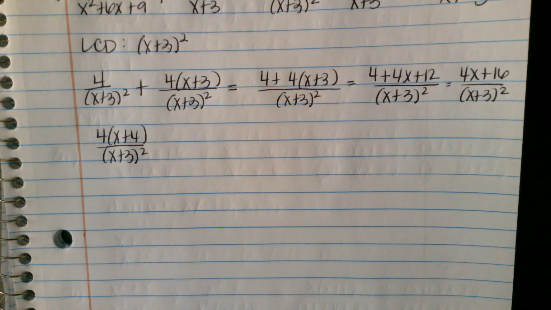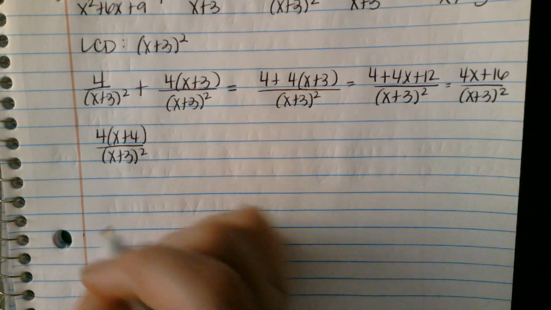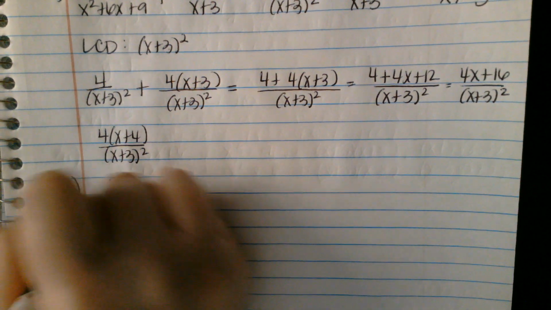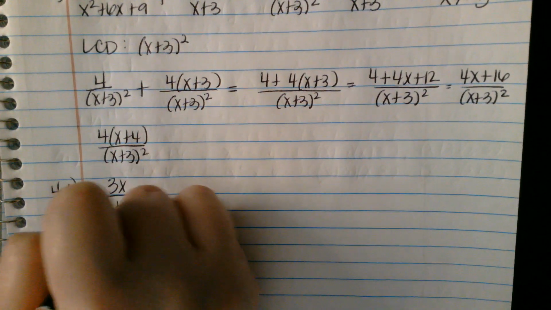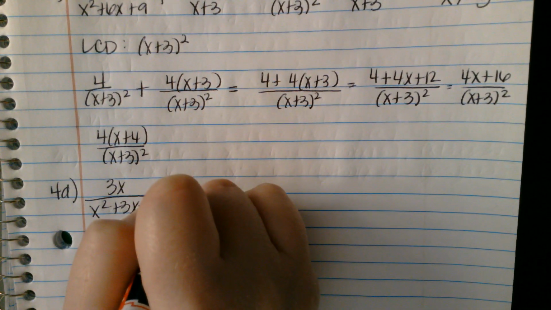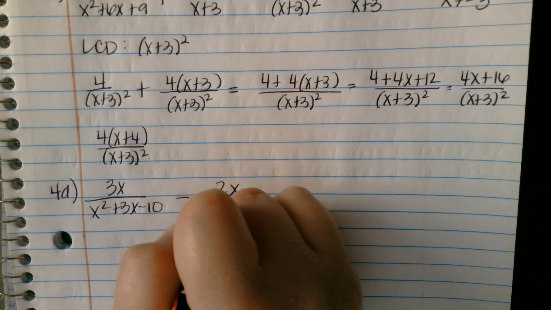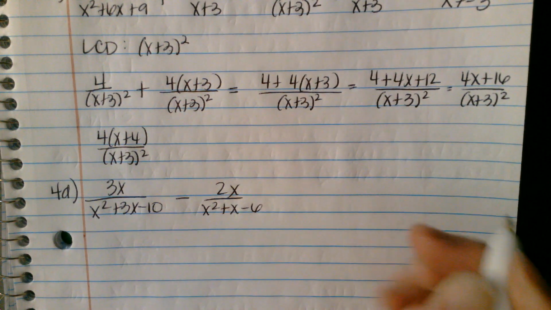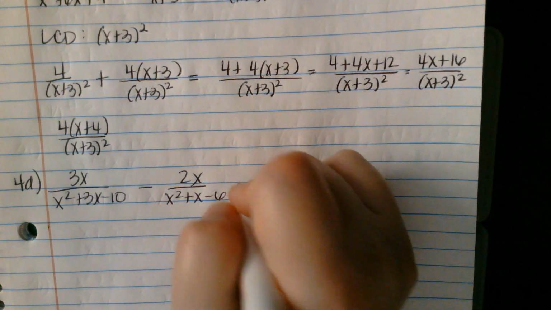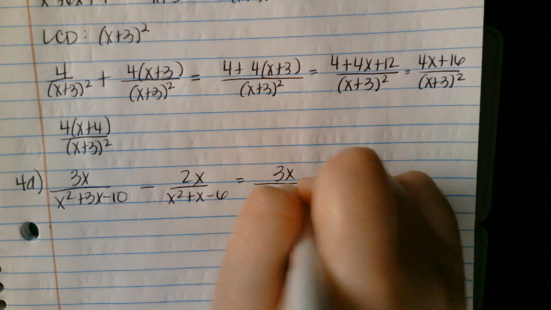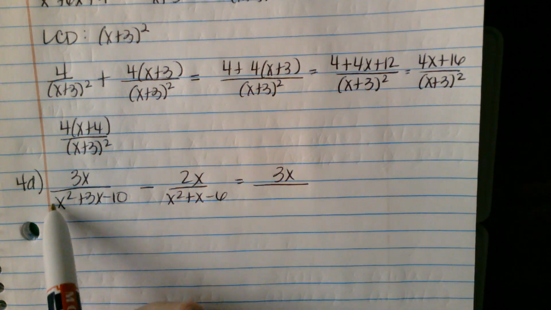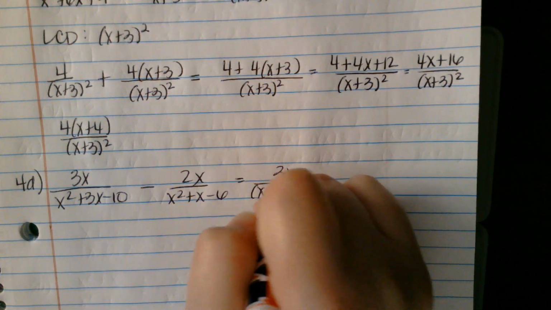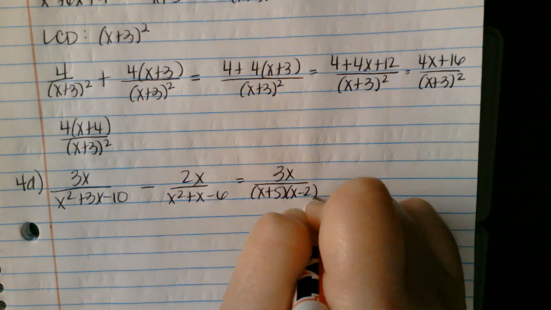Okay, for D, last example, we're going to subtract. So I have 3x over x squared plus 3x minus 10 minus 2x over x squared plus x minus 6. So factoring everything first. This one is a 1, so multiply to 10 and subtract to 3, so that would be a positive 5 and a negative 2.